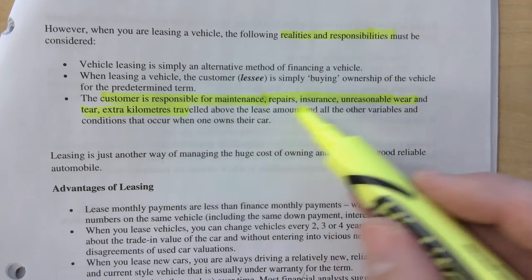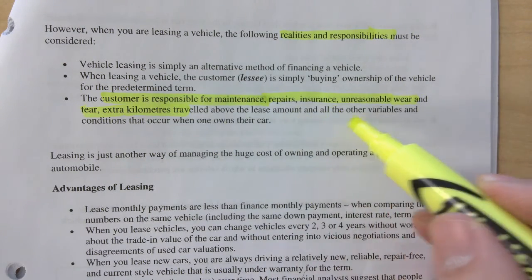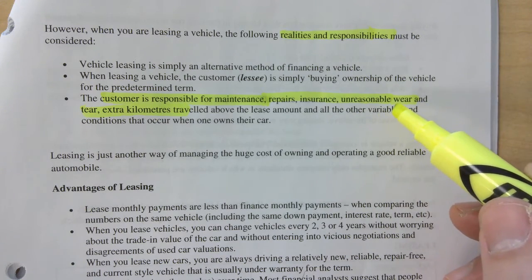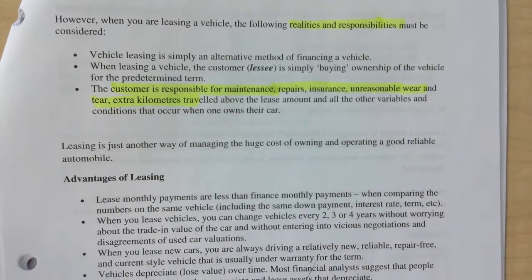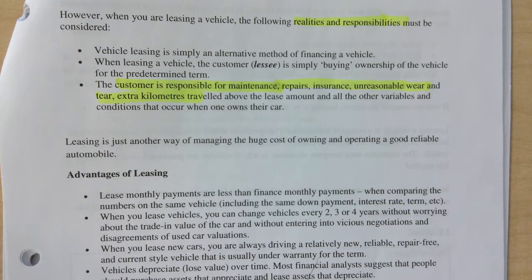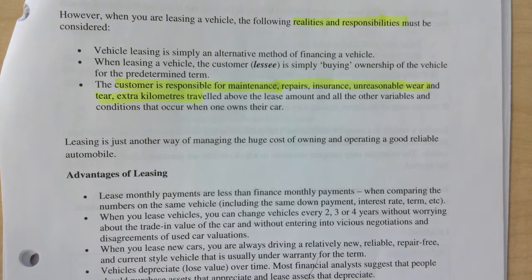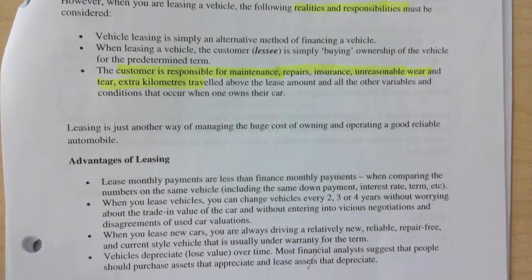So you're responsible for these things. Like you have to insure it. Unreasonable wear and tear is like if you go off-roading and you completely bust the paint, there are chips everywhere on the paint, and you have your dog running all over the car and tearing up the seats, you'll have to pay for it. That's not included.